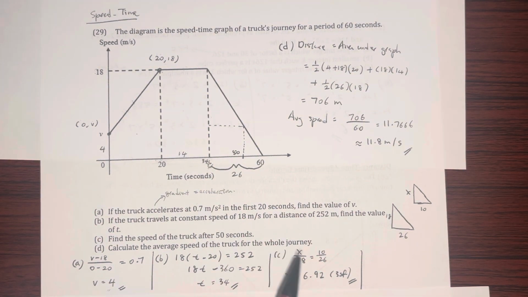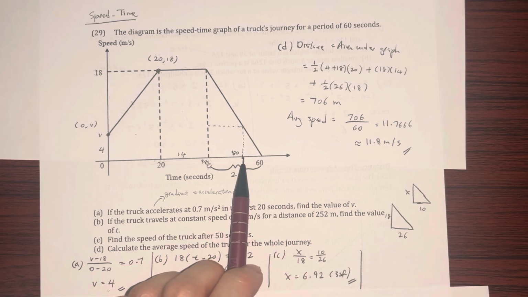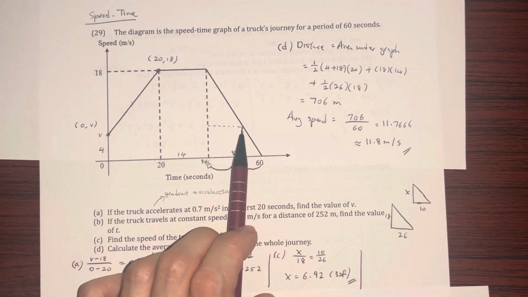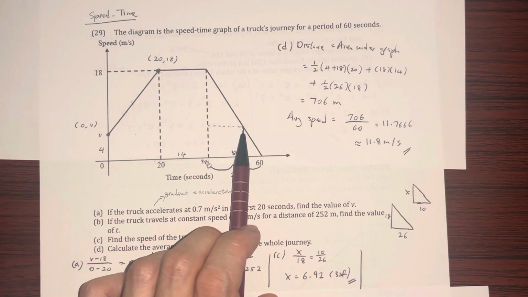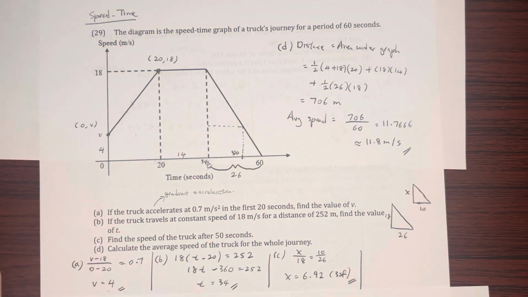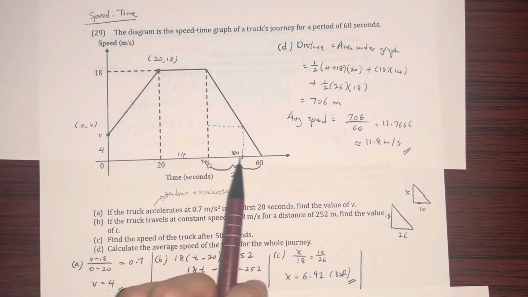Okay, done. And then after that, I want what? Find the speed of the truck after 50 seconds. So it's actually here. So 50 is somewhere here, right? So this is 30 something, and this is 50. So 50 is here. If I go up, I need to find this speed. So this is actually, you can do it a few ways. You can do it as ratio, or you can do it as similar triangle. So what I do is I do similar triangles in this case.